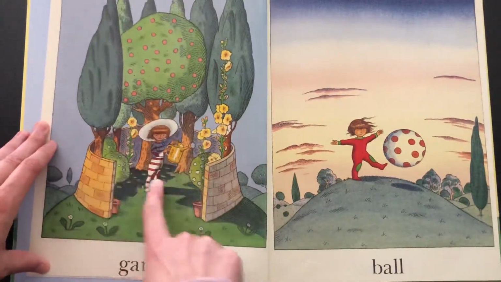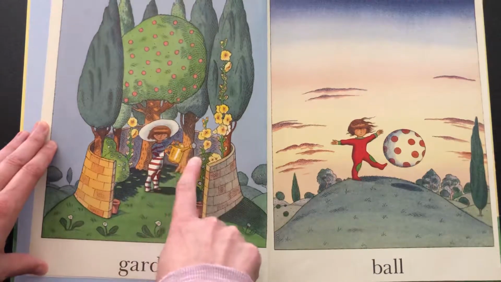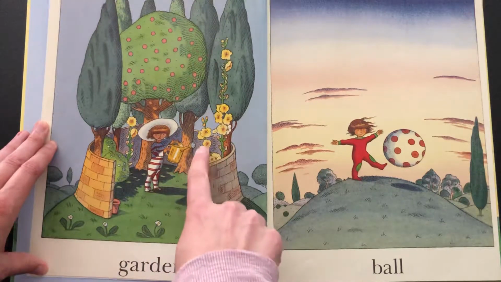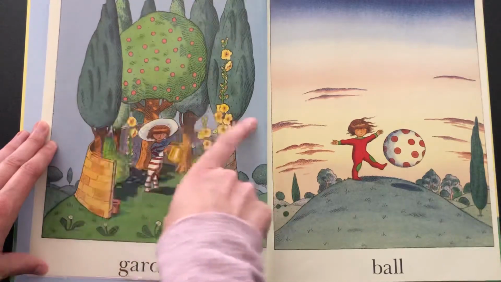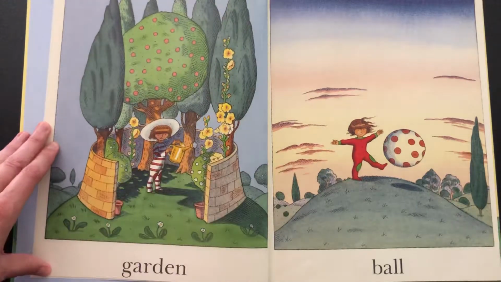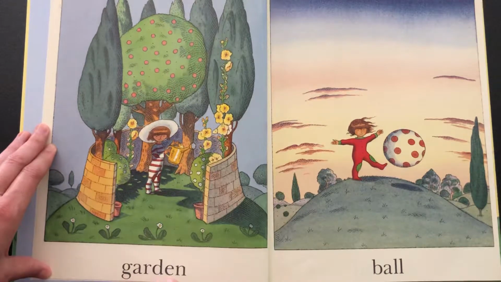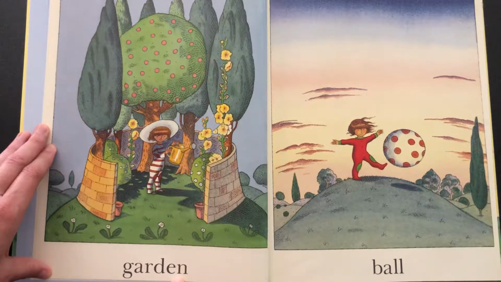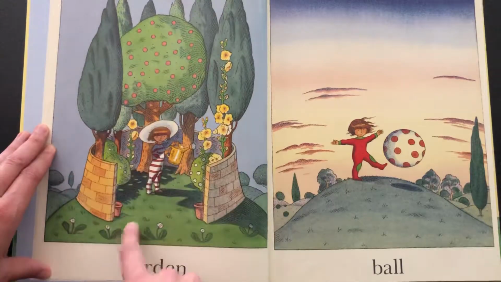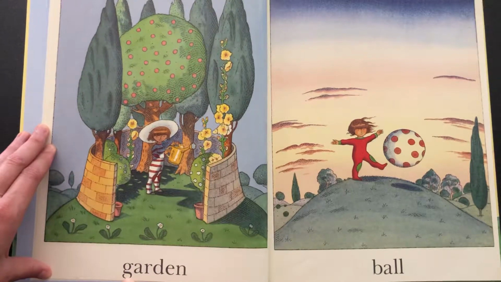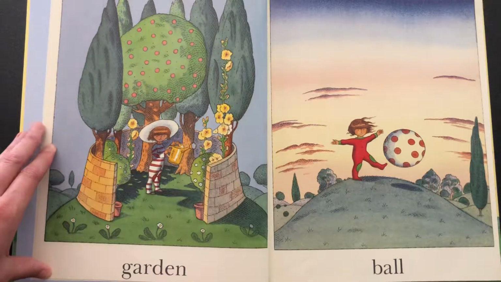Okay, here we see a lot going on, but I see a little girl with a watering can. She's growing some flowers, some trees, an apple tree. This word begins with a G. G says G, and I see a N at the end. So what would make sense? Let's read it together. Garden. Good job. Now we see another picture.